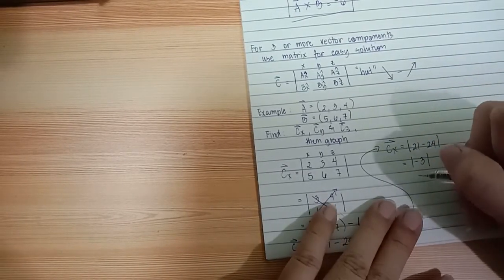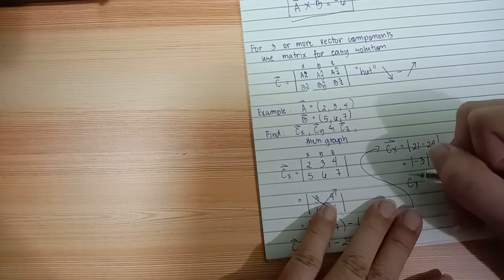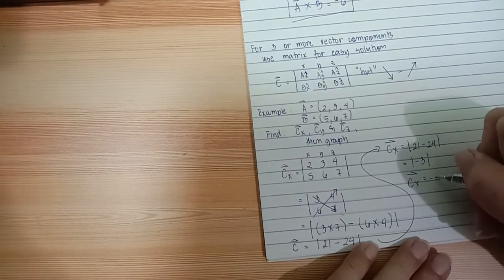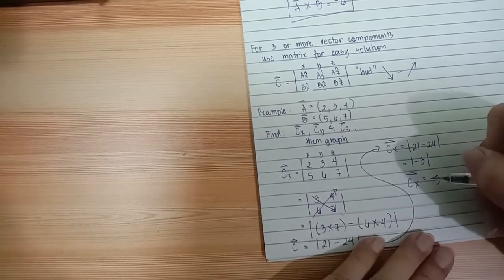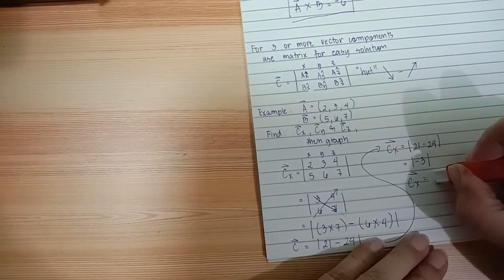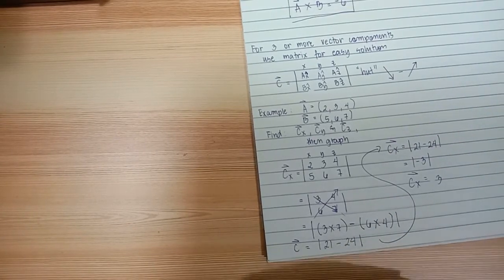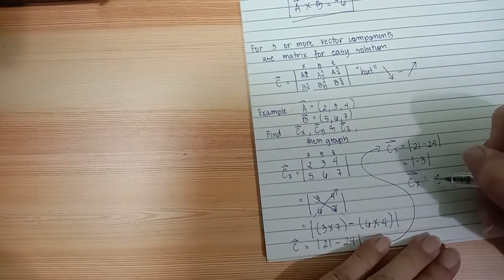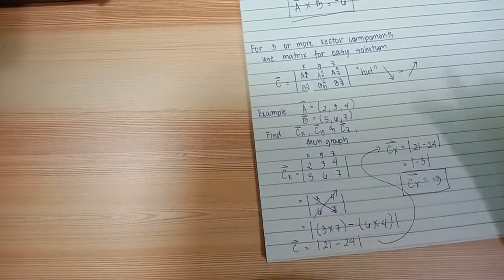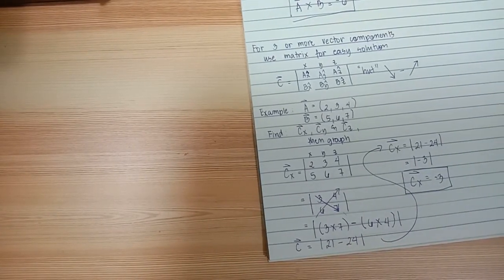Okay? So, C of X now will be equal to positive 3 kasi absolute value. Ayan. Okay?